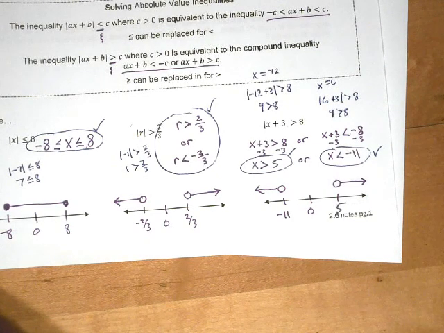We are going to stop there for that one and leave the rest for next time.